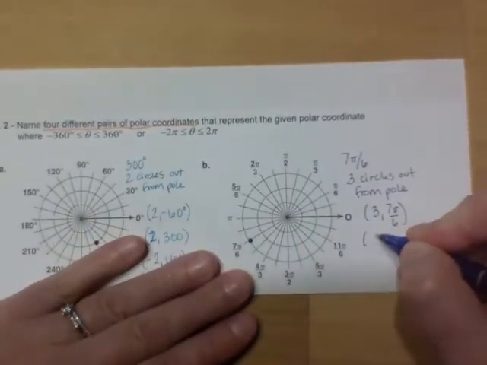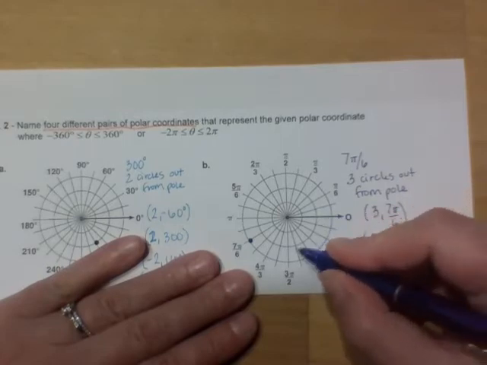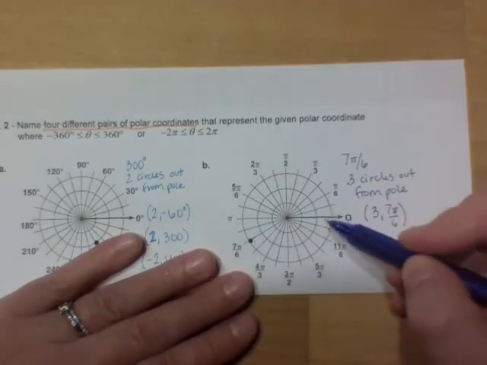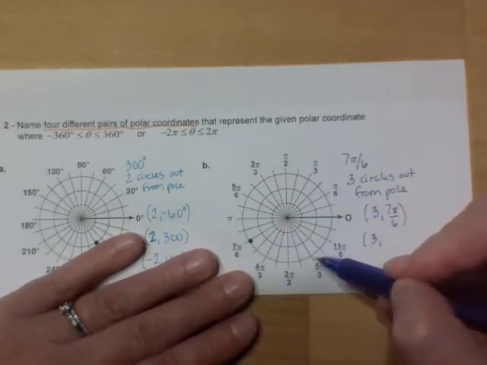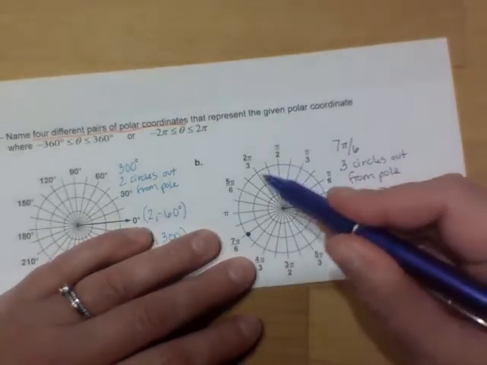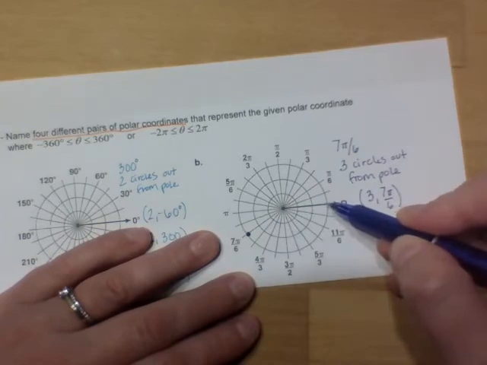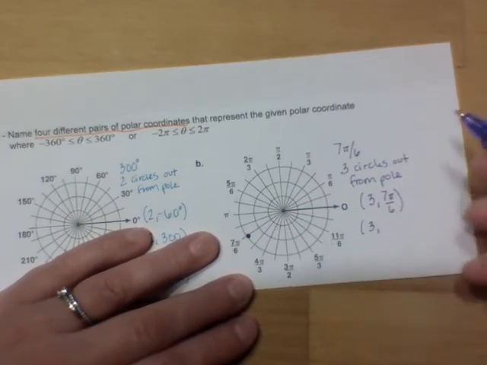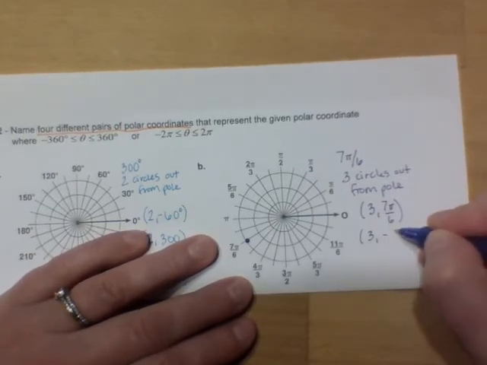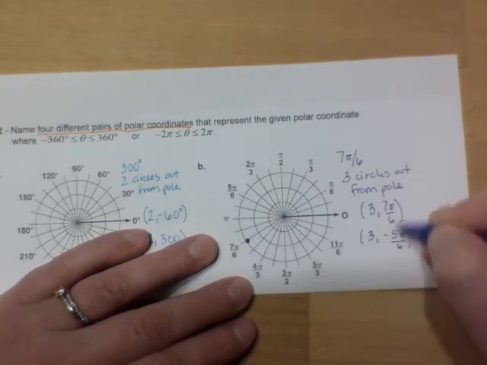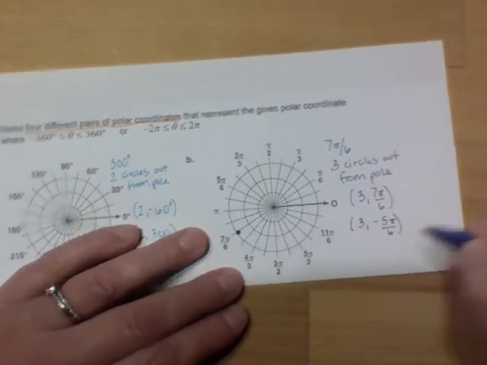All right, so then we're going to do 3 again, but now we're going to try to go this way. And so this travel here is the same as if we were to travel to over here, 5 pi over 6. So we're going to say negative 5 pi over 6. I just always have to check in the degrees if I'm going negative or positive.